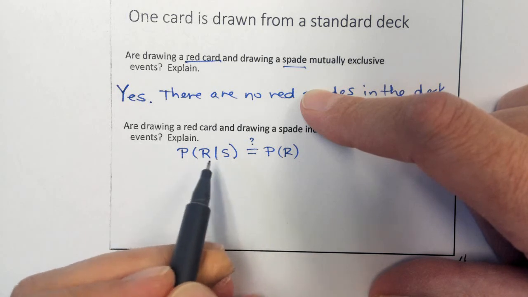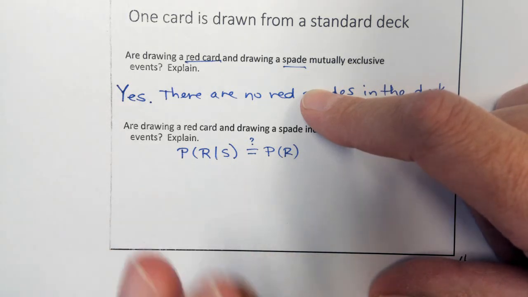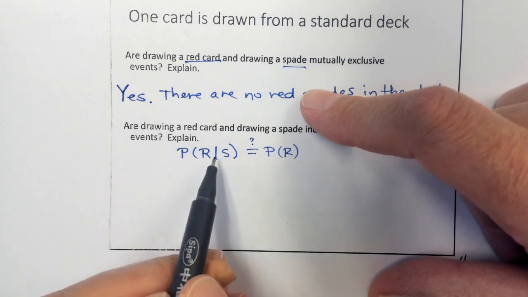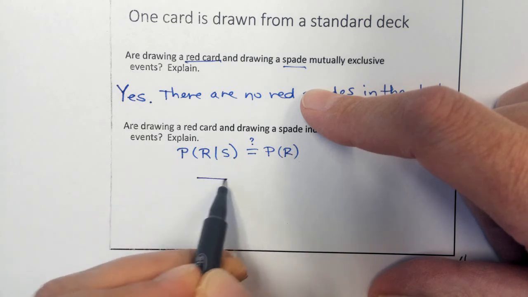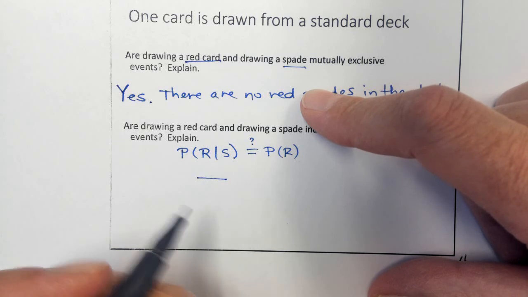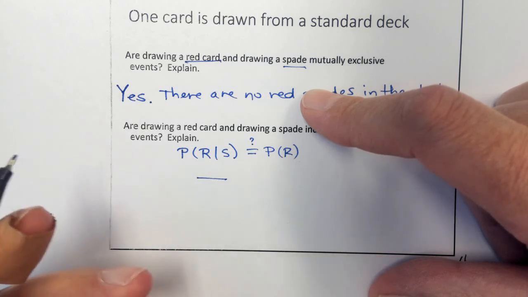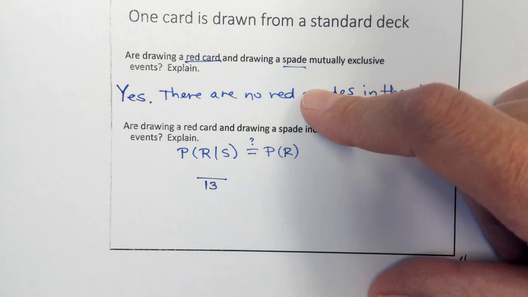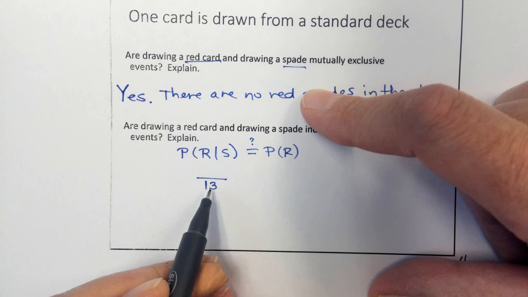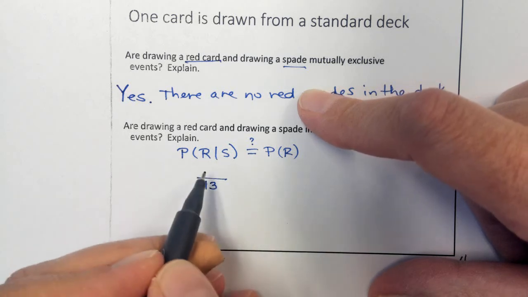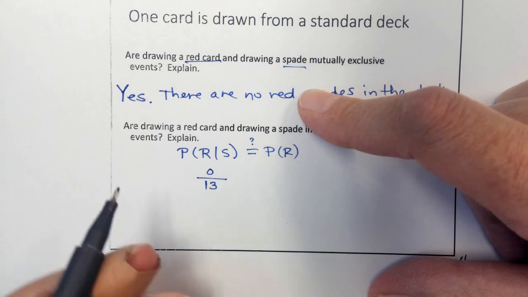Red given spades, if I can count cards I can count, I don't actually need the formal definition of conditional probability. I can just count cards. Given spades means spades has to be the bottom number. How many spades do we have in a deck? Well, spades is a suit, and each suit has 13 cards. So it's 13 cards that are spades in a deck of cards. Of those spades, how many of them are red? How many are red spades? And that's a 0. None of those are red spades.